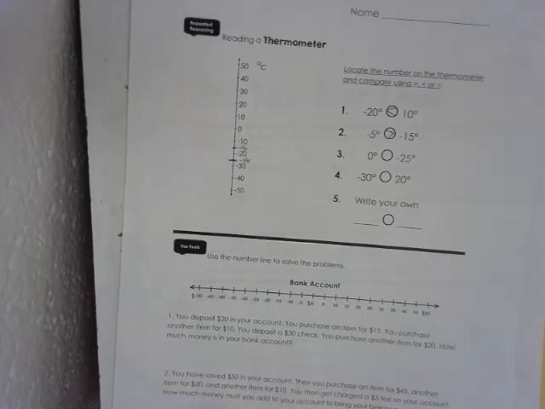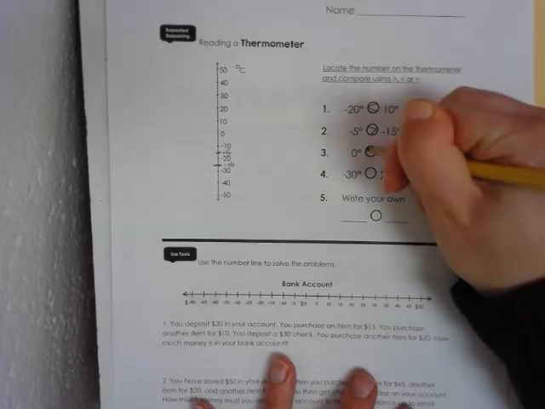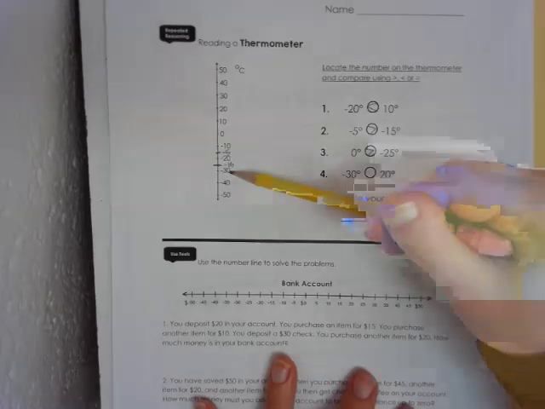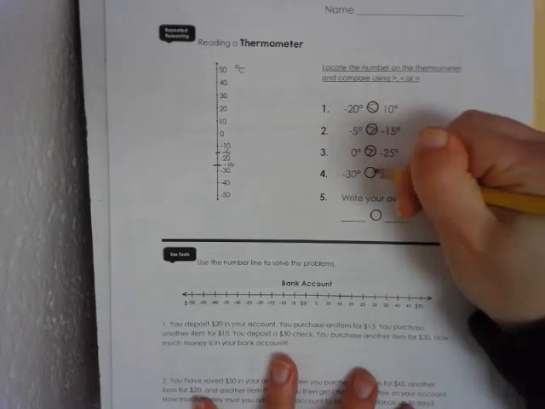Okay, 0 and negative 25. Again, very cold temperatures, but one is warmer than the other. Which one is warmer? 0 is warmer than negative 25, so 0 is greater than negative 25. And then we have negative 30 and 20. Negative 30 is below 0. 20 is above 0, so negative 30 is less than 20.